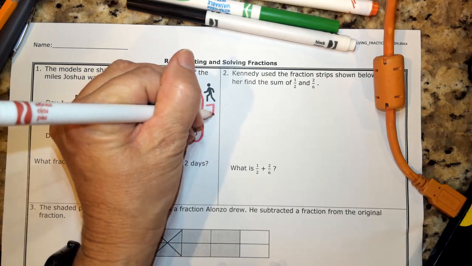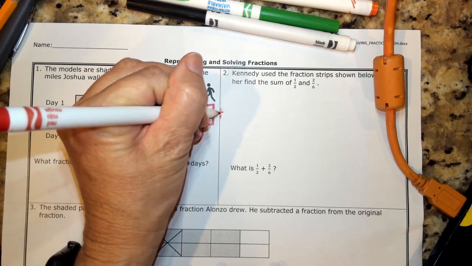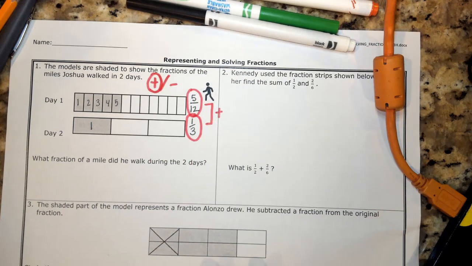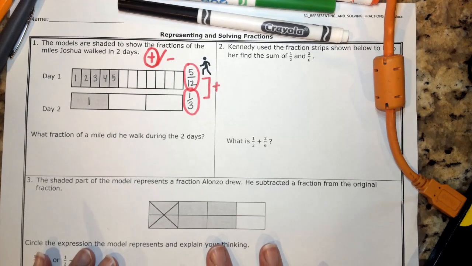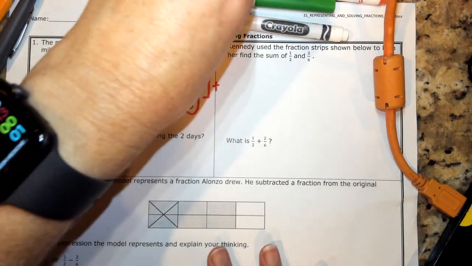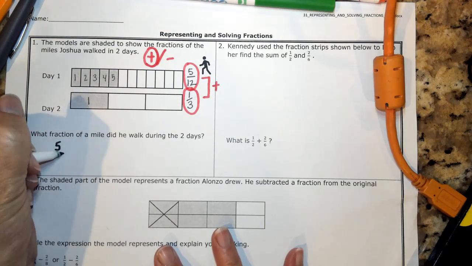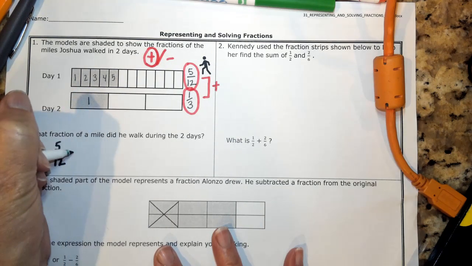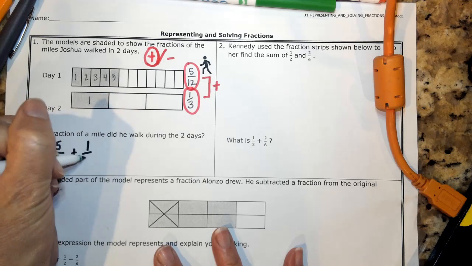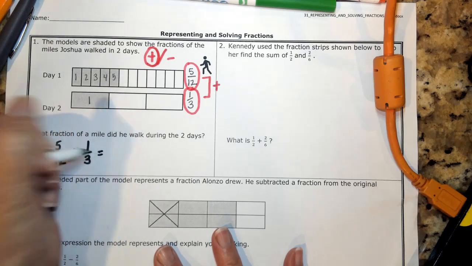So I'm going to draw a little bracket out here to the side, and I'm going to write my addition sign. So I'm going to set up the problem. The problem's going to look like this: 5/12 plus 1/3 equals.